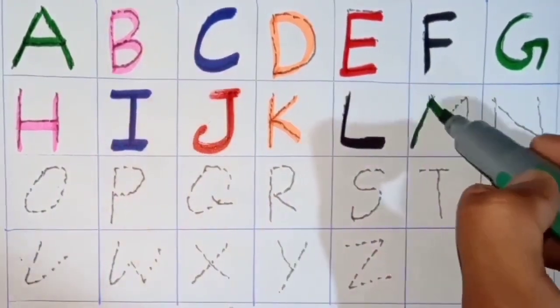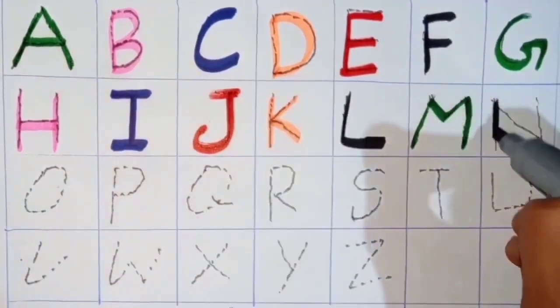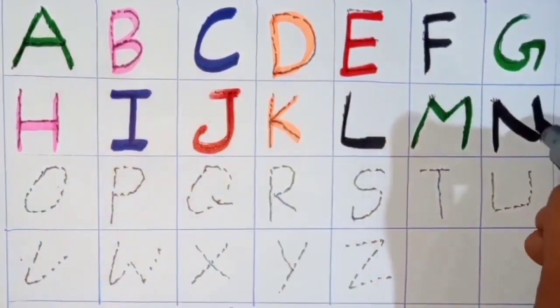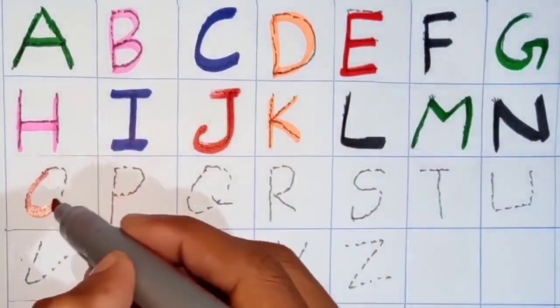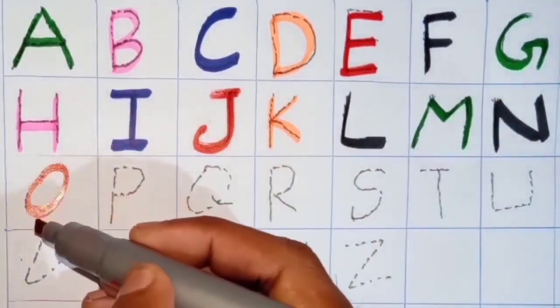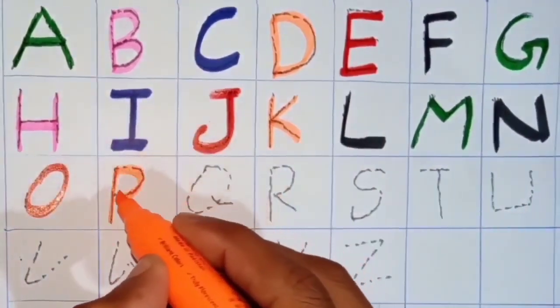Green color: M for mango. Black color: N for nest. Red color: O for octopus. Orange color: P for pony.